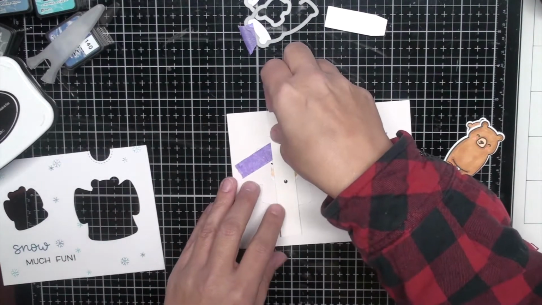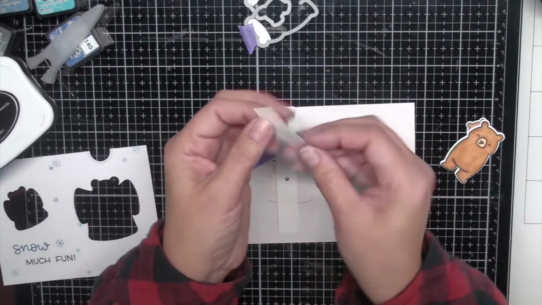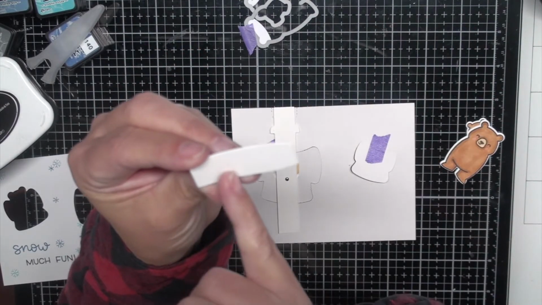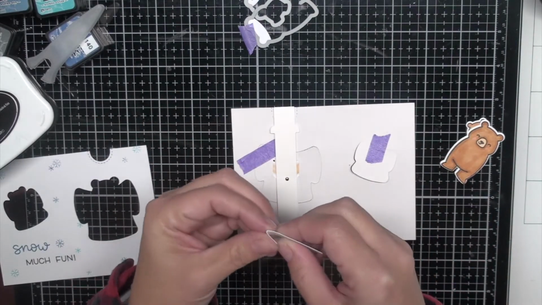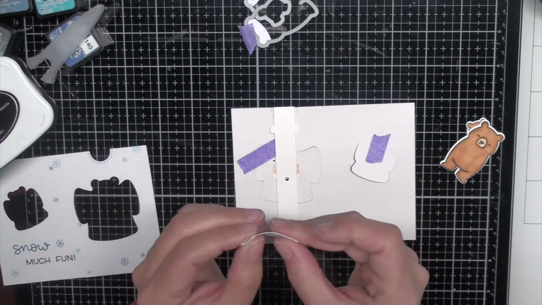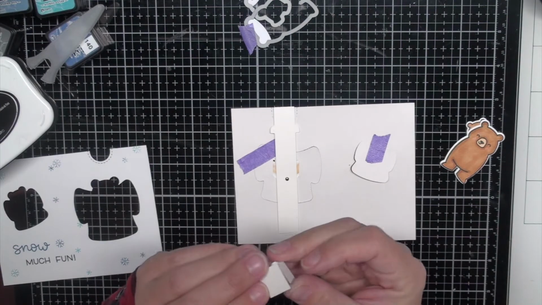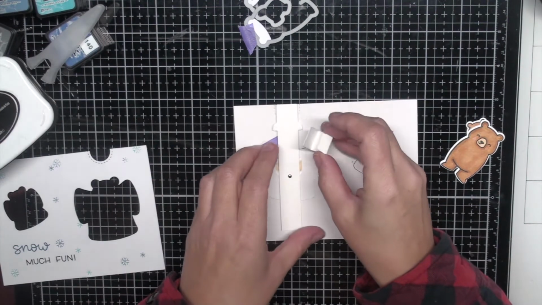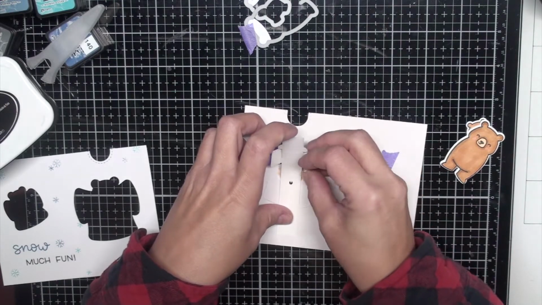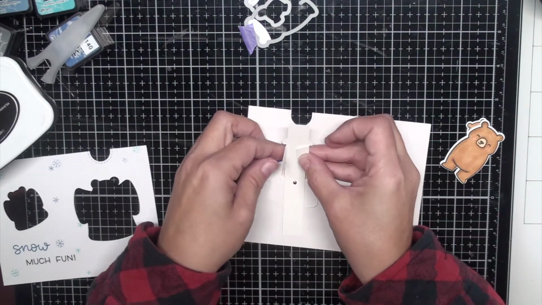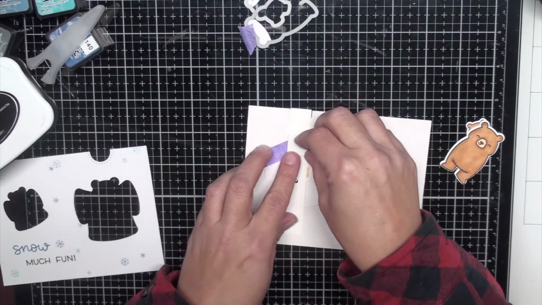Okay, so now that we have this, I need to work on this piece. Again, there's little score lines that get pushed into there when we die cut it, and that just helps us to know where we're folding it. Okay, and I'm going to take and wrap this around this piece, like this, and it lines up nicely.